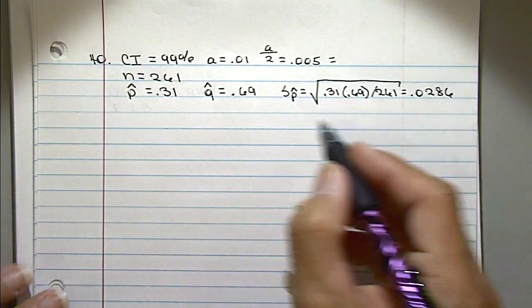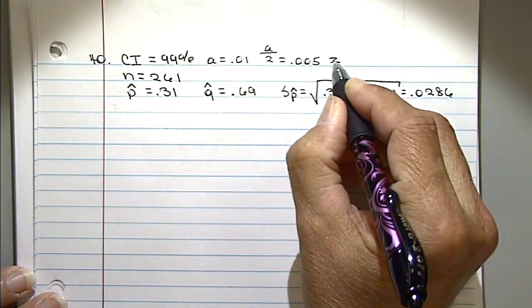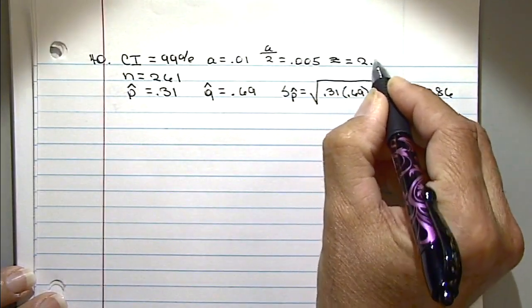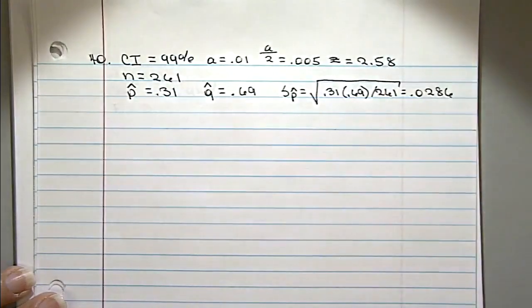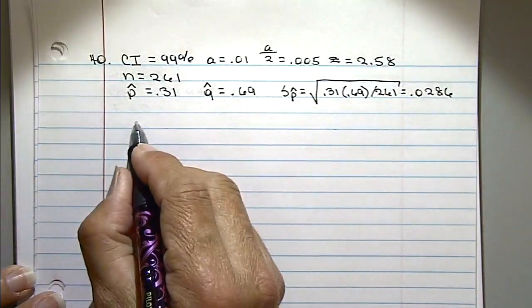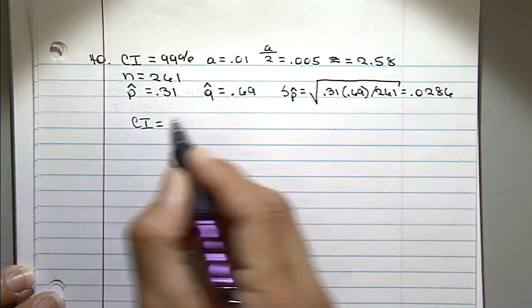I did 2.58. So let's go. Z is equal to 2.58, and that's what we're going to use. Now, what's my confidence interval? Well, it's kind of the same thing.